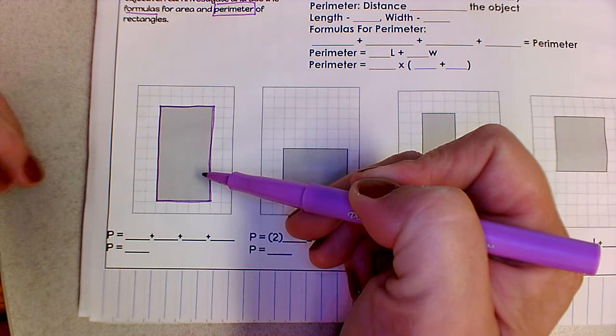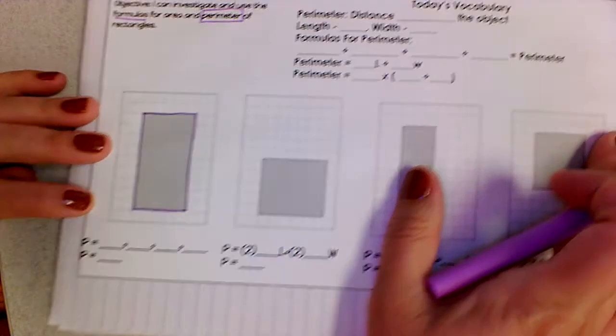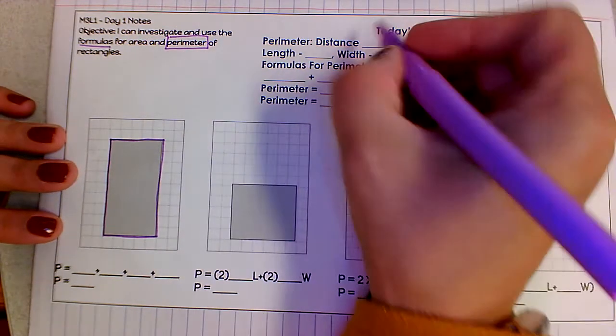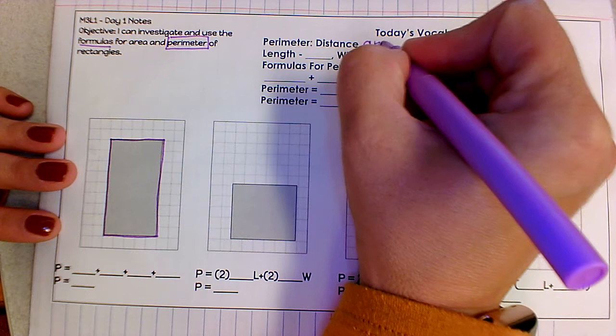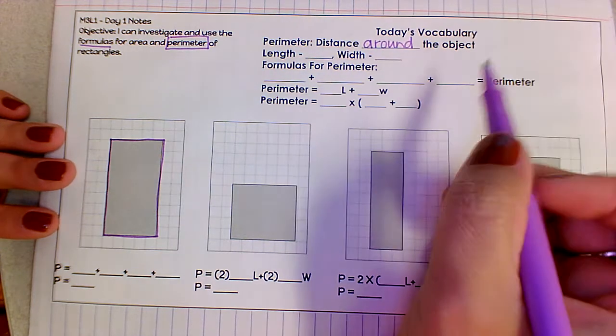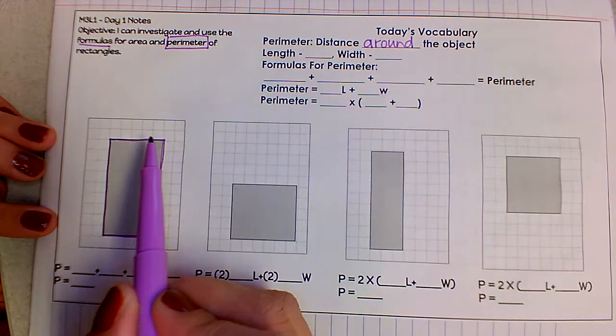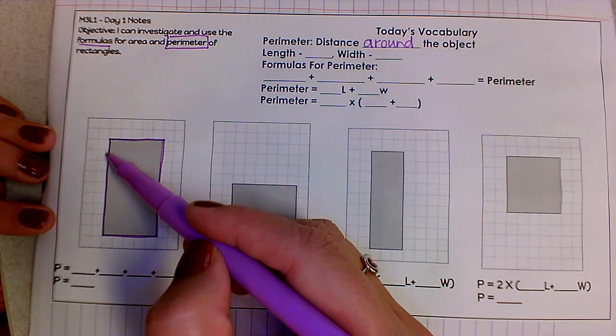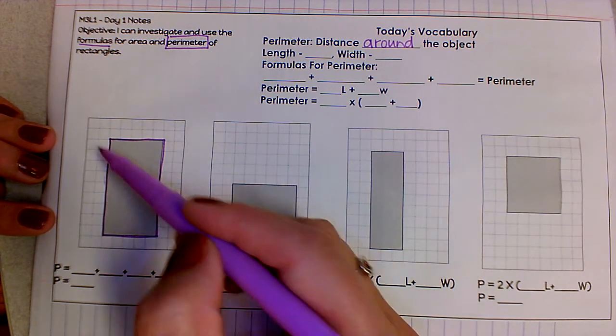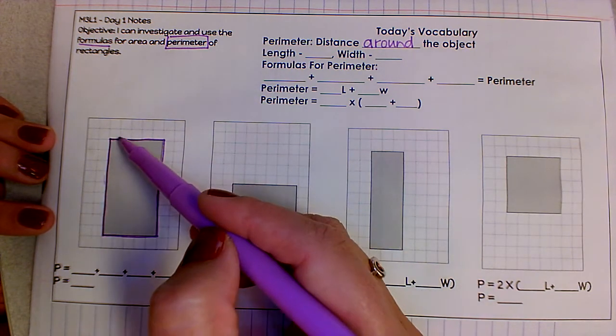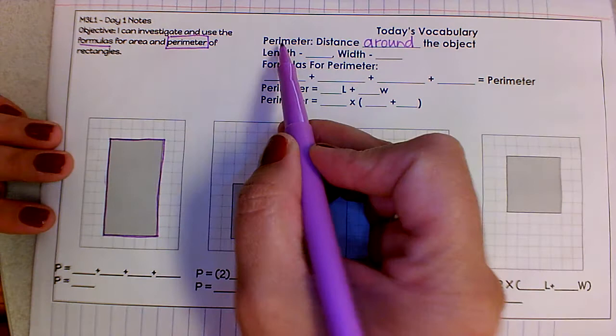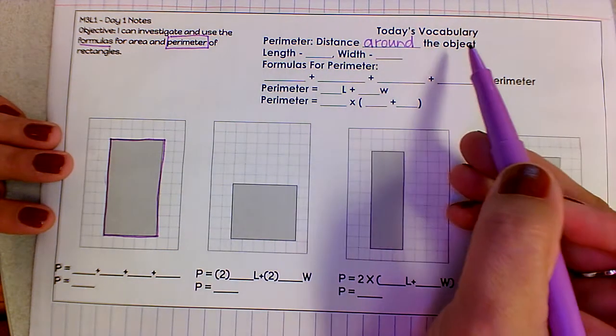When we are doing perimeter, it is the distance around the object. So if you notice with my purple pen, I measured what? Did I measure in or around? If you said around, you're correct, because perimeter is the distance around the object.